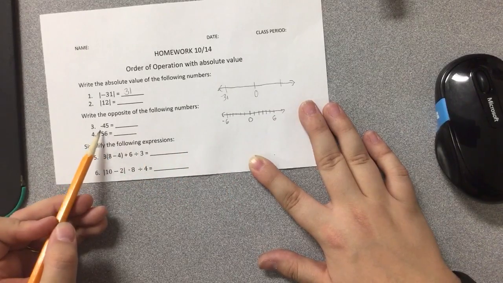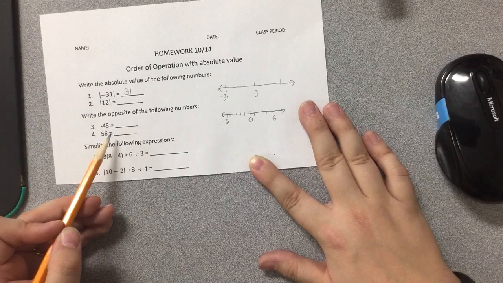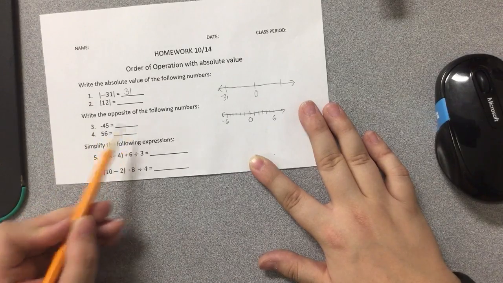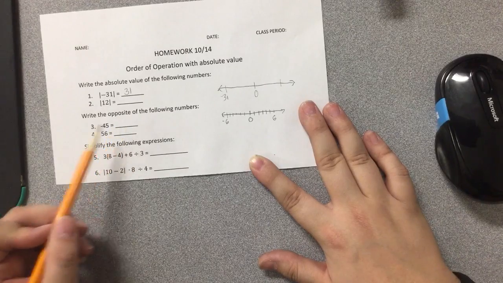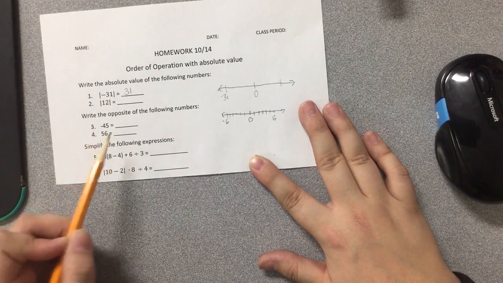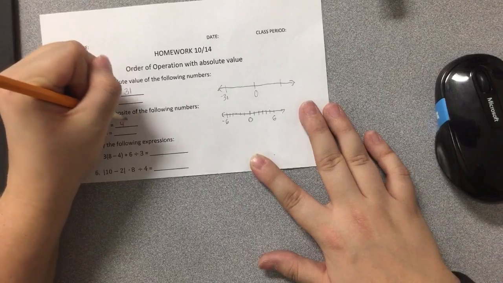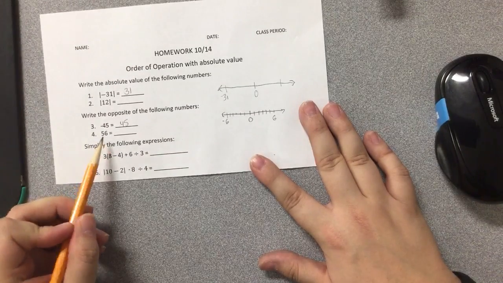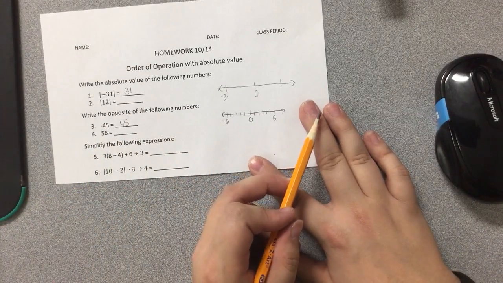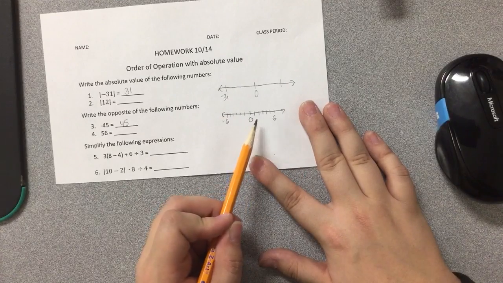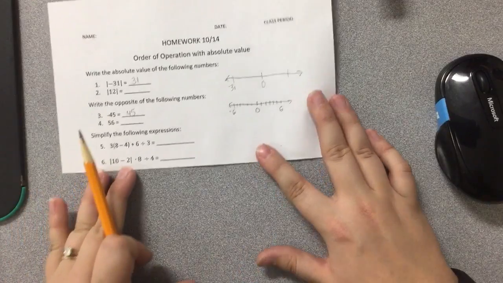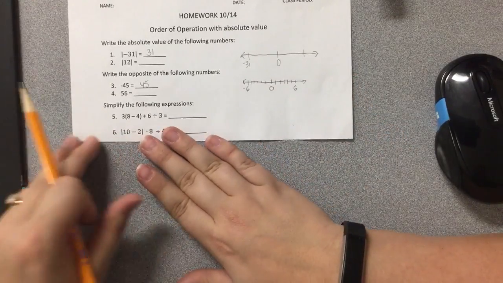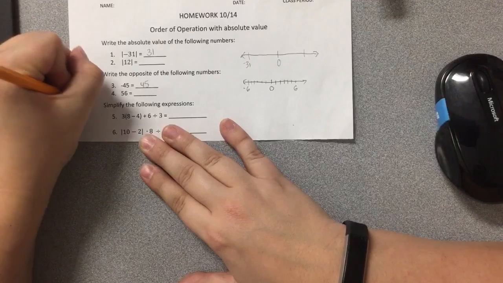So if you're looking at the opposite of negative 45, you have to consider, okay, moving in the opposite direction, what is the opposite of negative 45? Positive 45. You have to figure out, if you move positive 56 from 0, what is the opposite of positive 56? All right, the last part, I need to make sure you guys write out GEMS.